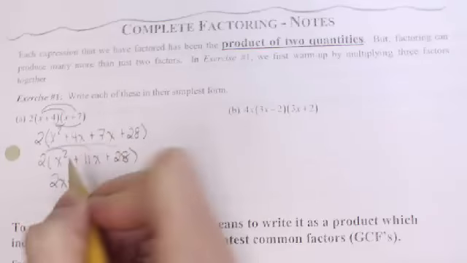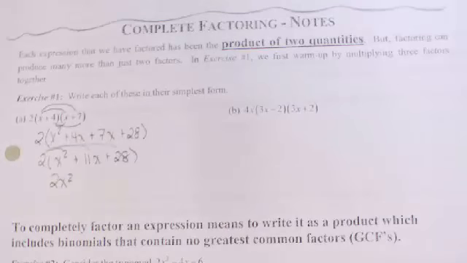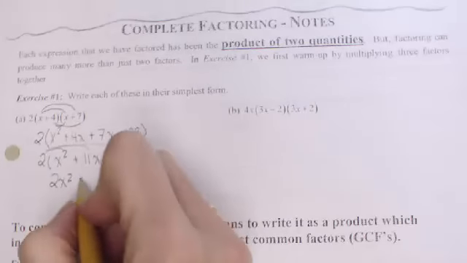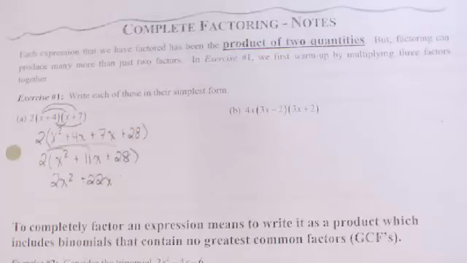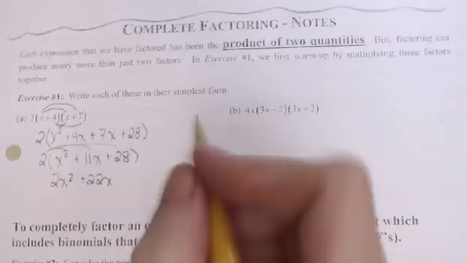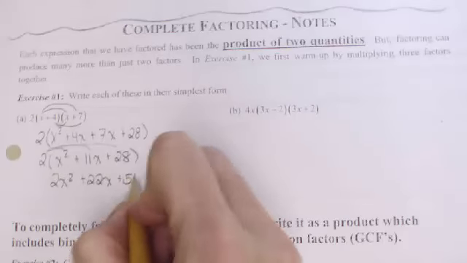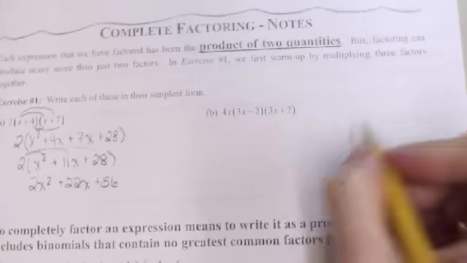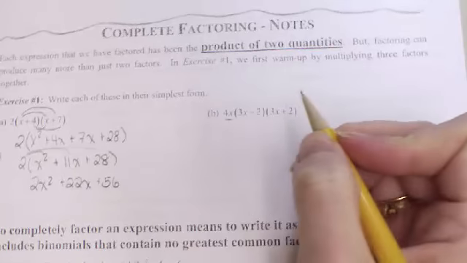So 2x squared, 2 times 11 is 22x, and then 2 times 28 is 56. Now we have still a monomial, but a 4x in front.